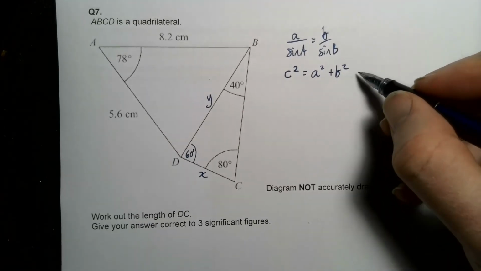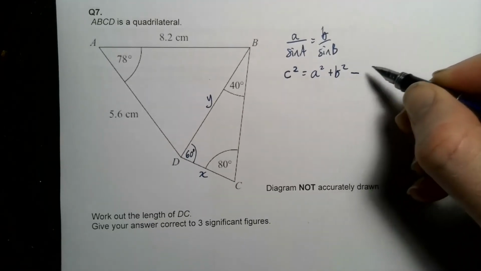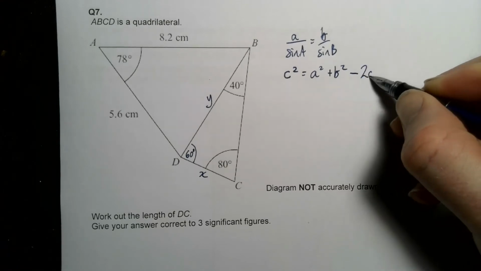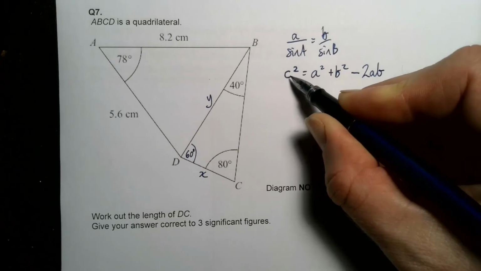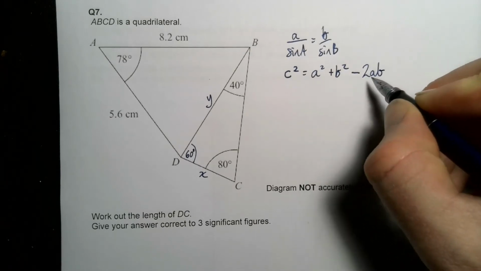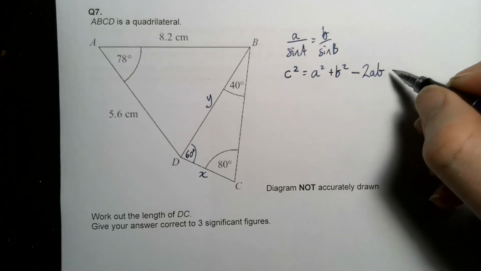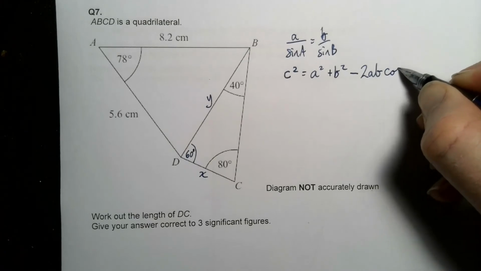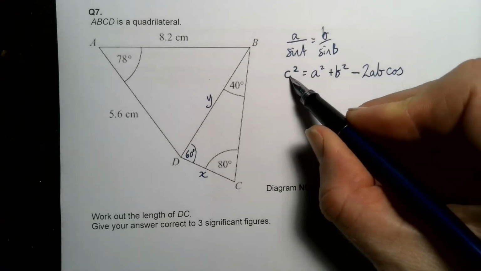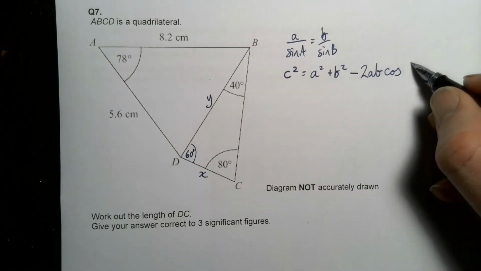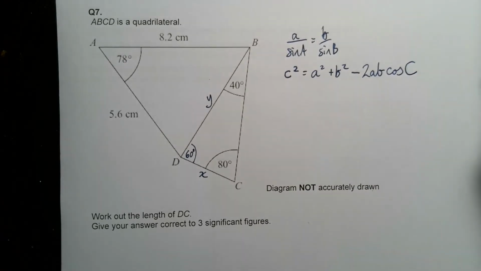I know that from Pythagoras. And then it's take 2ab, so you're timesing the two sides together that you know, not the one that you want to know, and then it's cos, because it's the cosine rule, and the angle that's opposite that side, so cos big C.